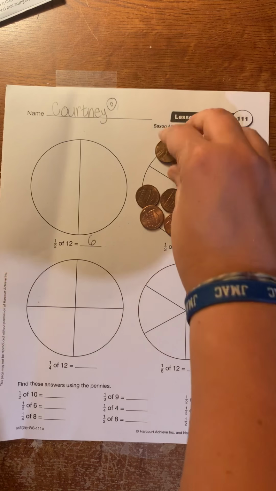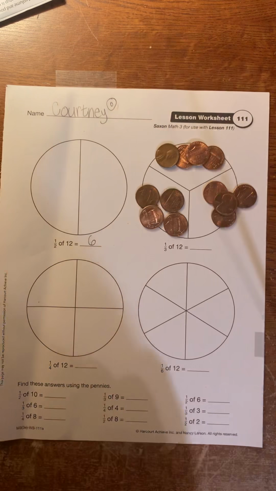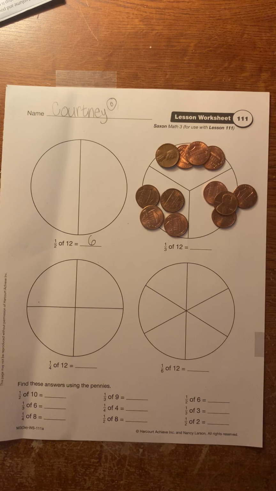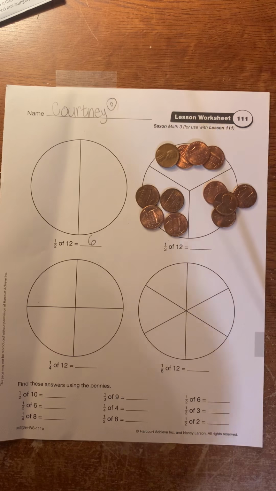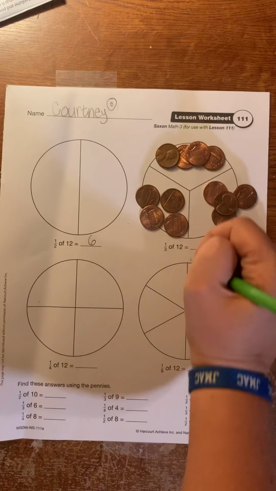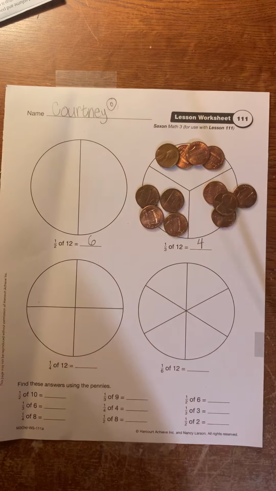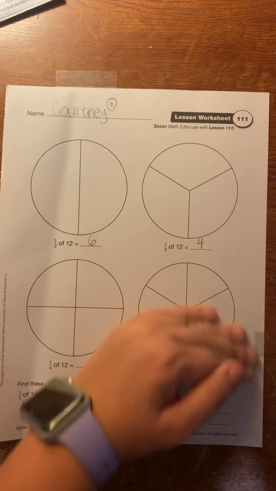So hopefully you were able to split your 12 pennies into the 3 sections, and each section would have how many pennies altogether? 1, 2, 3, 4. Good. 4 pennies. All right, you can clear your board.